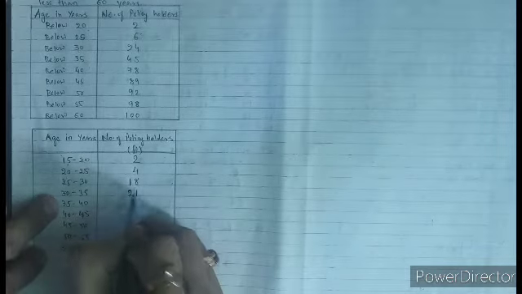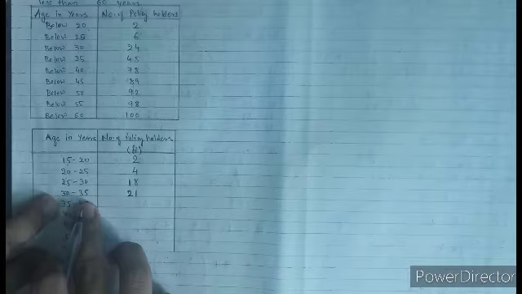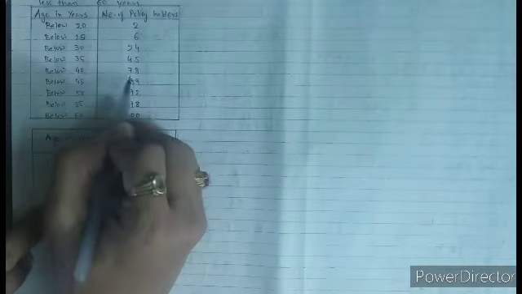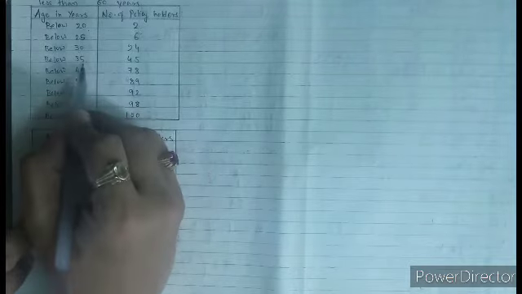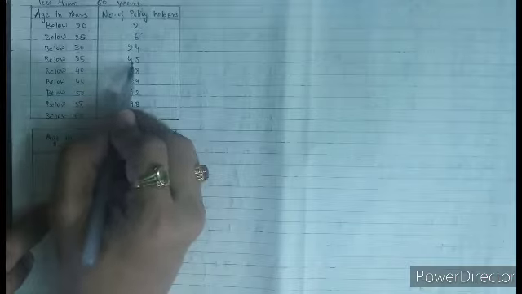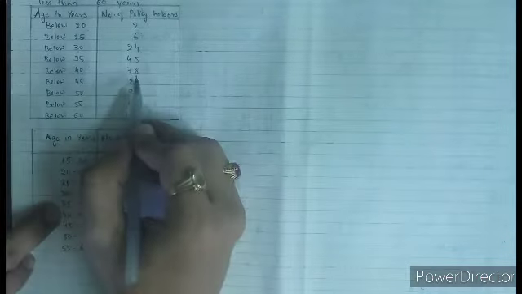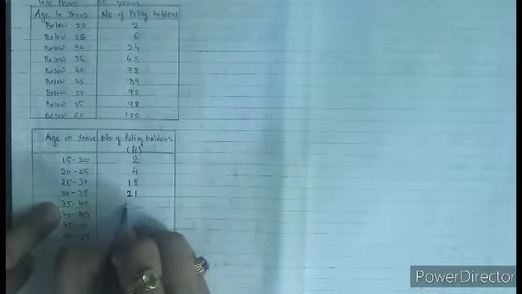Next group will be 35 to 40. Below 40 years there are 78 policy holders and below 35 there are 45 policy holders. So in the age group of 35 to 40, the number of policy holders will be 78 minus 45, that is 33.